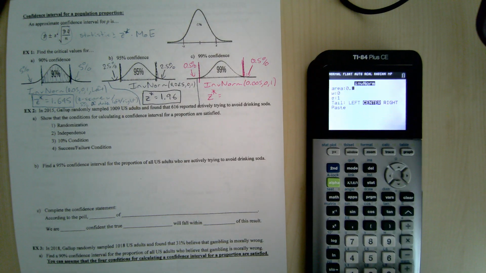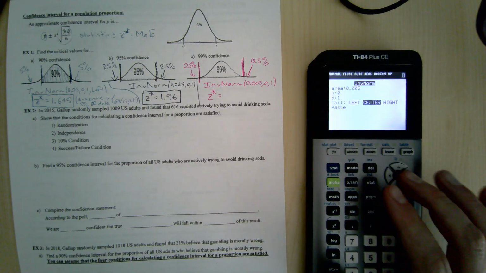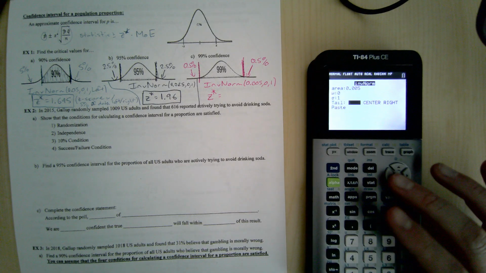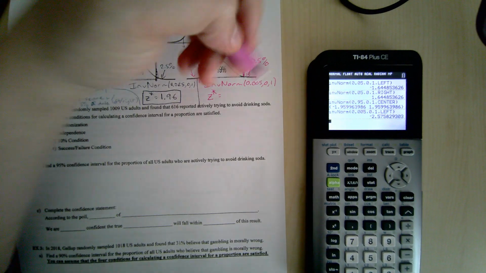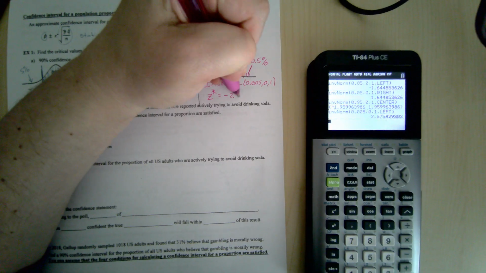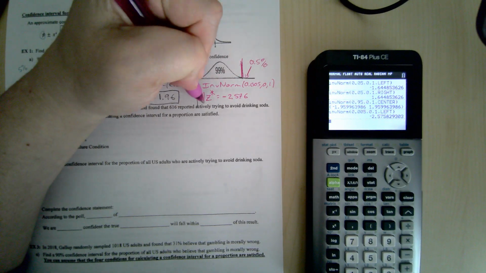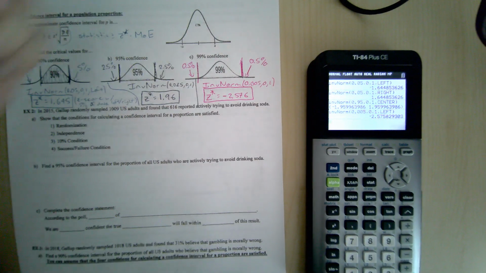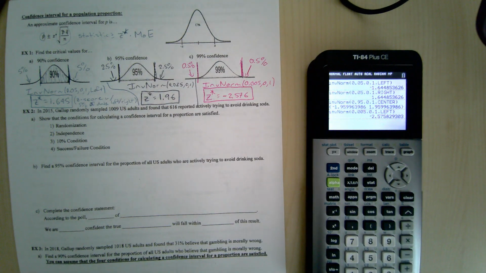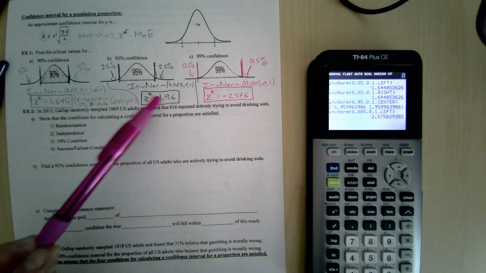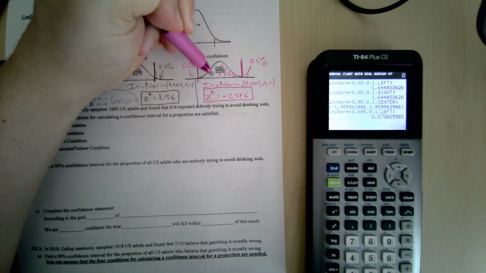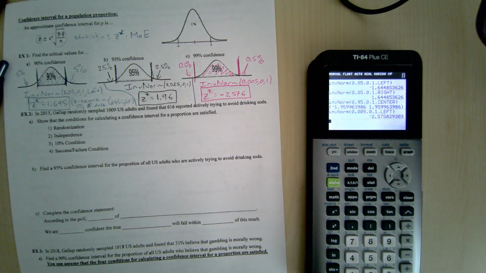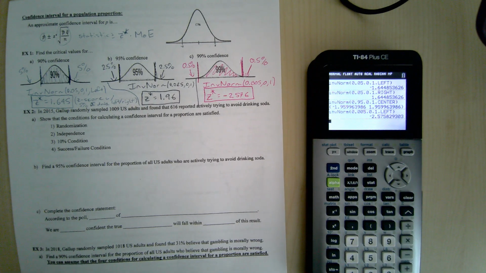So 0.005, let's do to the left. Good. Negative 2.7576. Okay? So, depending on the confidence level, z-star is a different number. That's the big idea here. So, depending on the confidence level, the z-score is a different number.